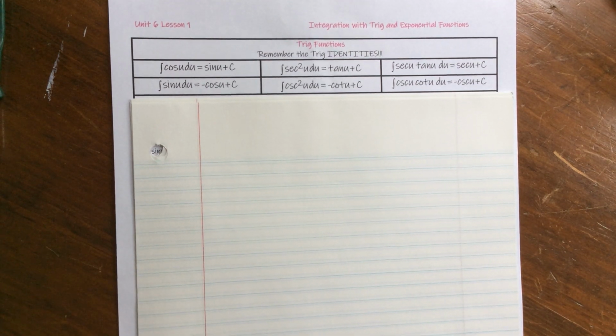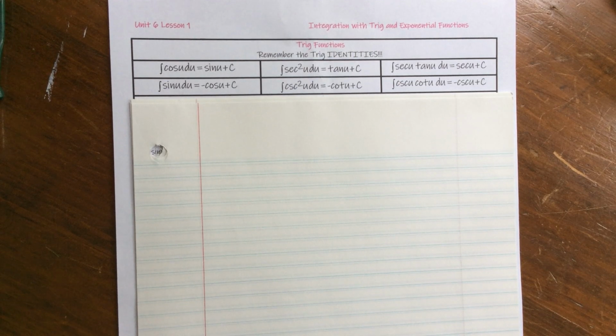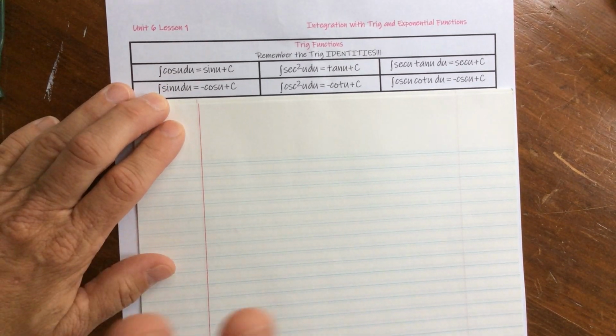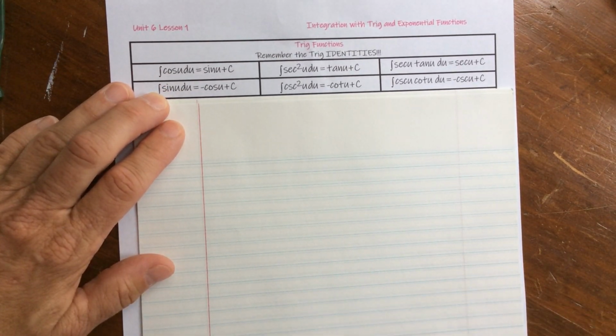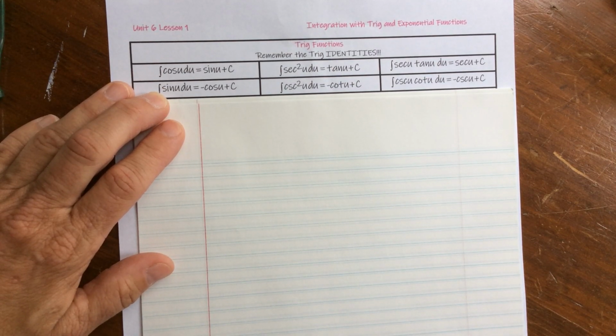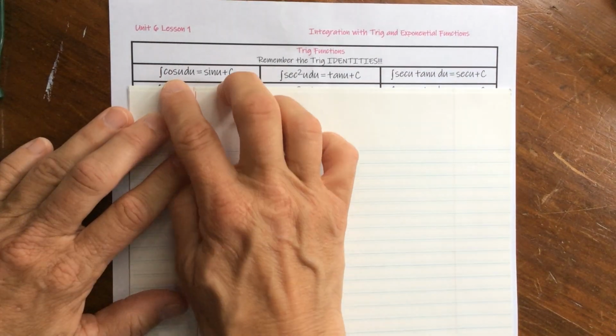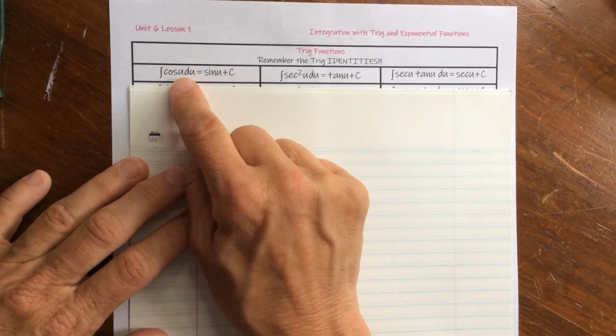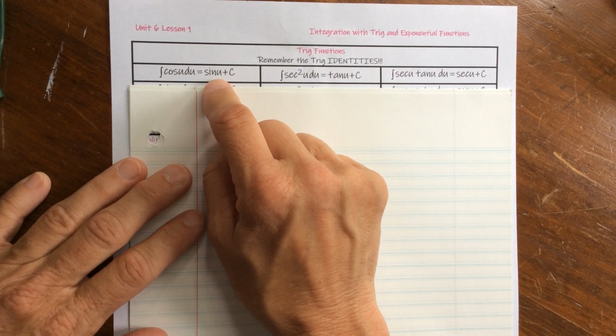Okay, so in this lesson, we are going to look at specific antiderivatives, specifically the antiderivatives of the trig functions and the exponential and logarithmic functions. Please remember that an integral and a derivative are inverse functions of each other. So when we talk about the antiderivative of cosine u du, its antiderivative is sine of u plus c.